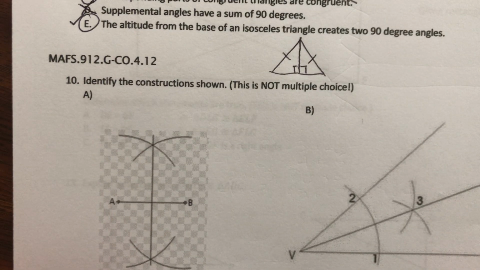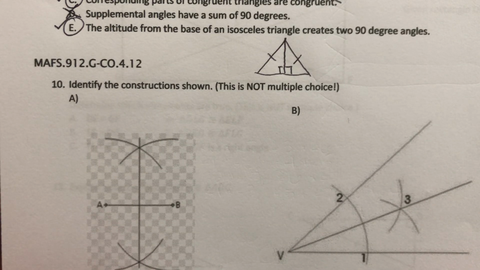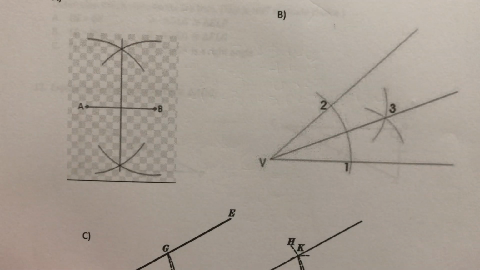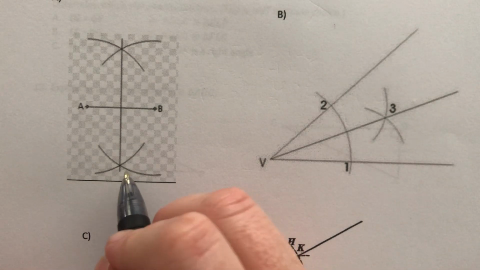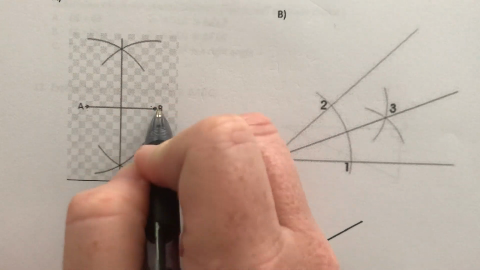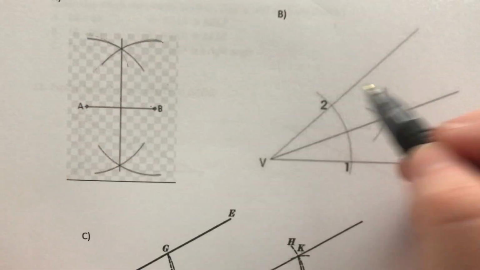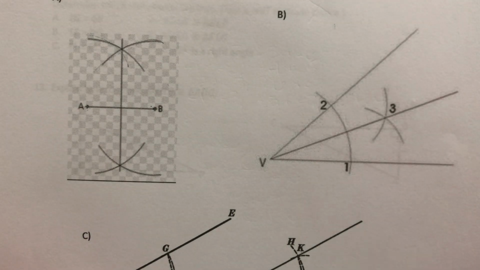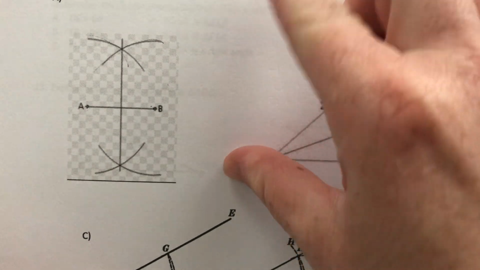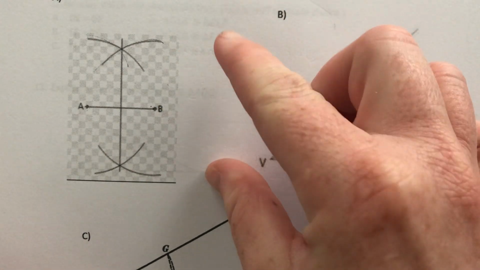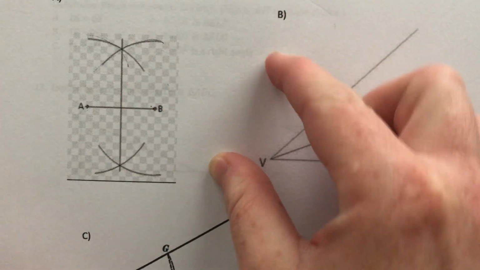10, identify the constructions shown. This is not multiple choice. Remember when we went over briefly constructions and we had the compass that we used, and you put the one tip on your points here? Right, this is what we start with, and any of these curved lines are created by your compass. So we measure out, I don't have my compass in front of me. There's a stick and it stays in place, and then you can move out the line that has the marking point, and you move it out a certain degree, it doesn't matter how much, and you start marking, right?